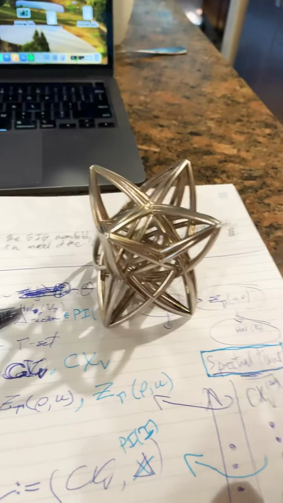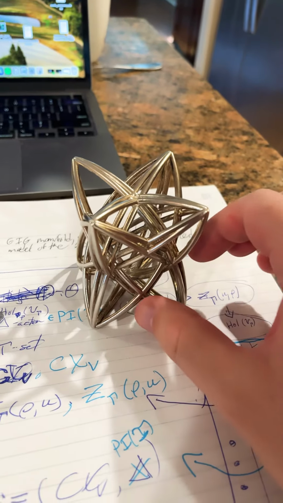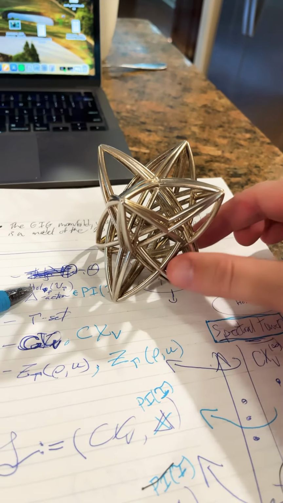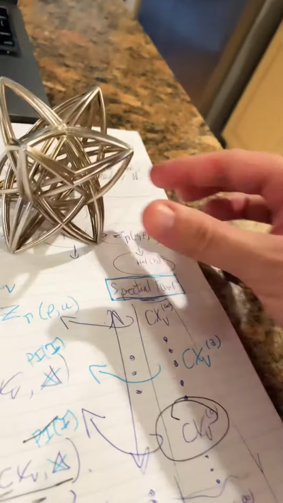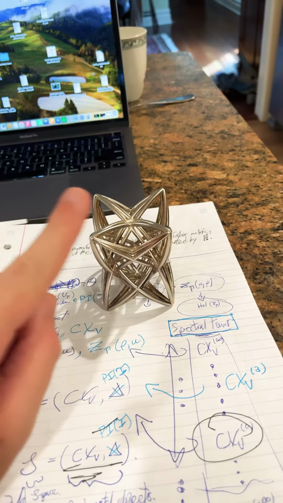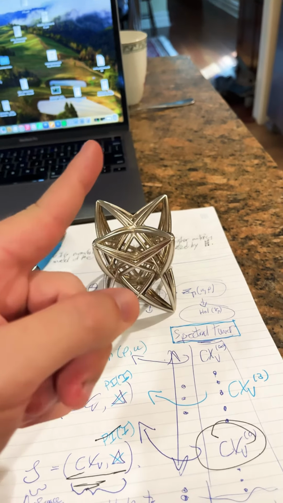We can look at holonomy, which would be like the radial modes. So we take a circular loop here. We can basically look at how it maps onto itself. That's holonomy, the vectors going around, looping back onto itself.